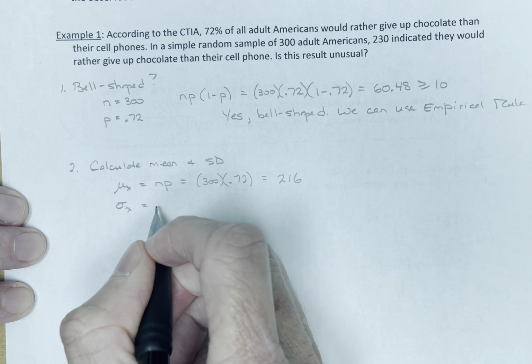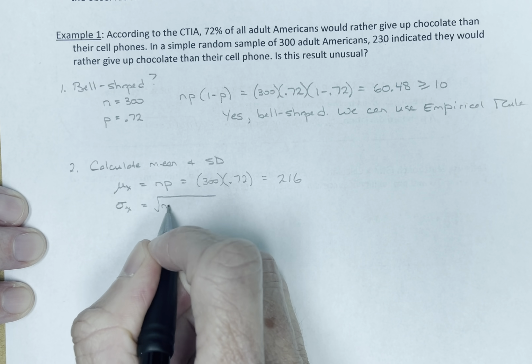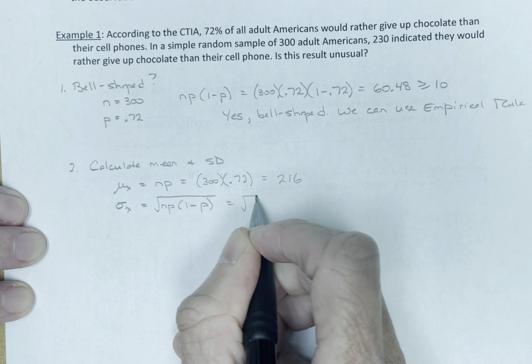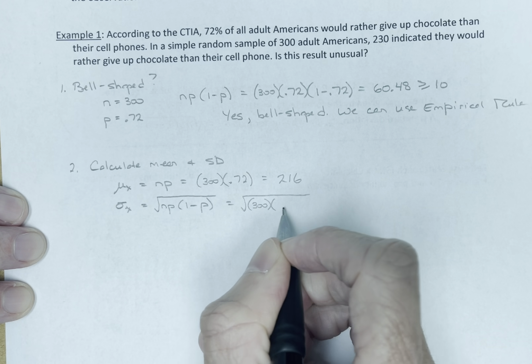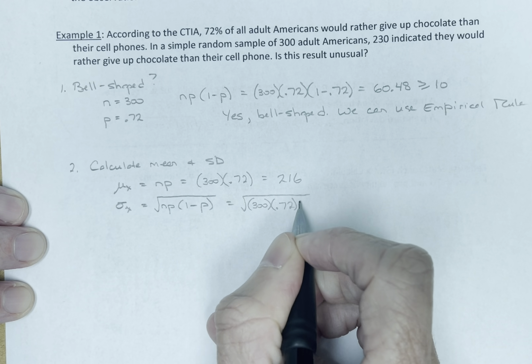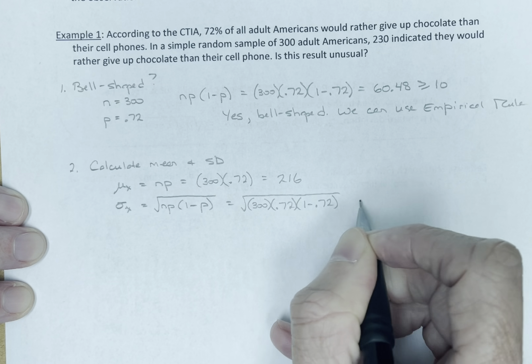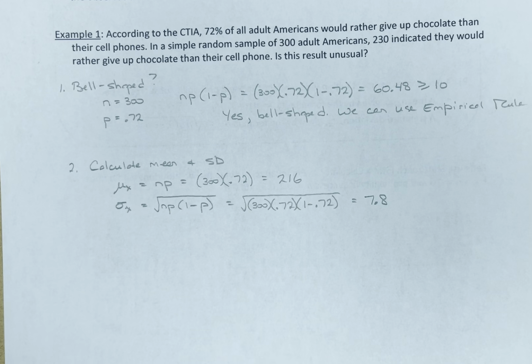The calculation for sigma is the square root of n times p times 1 minus p, which is the square root of 300 times 0.72 times 1 minus 0.72. That goes into a calculator, and out comes 7.8.